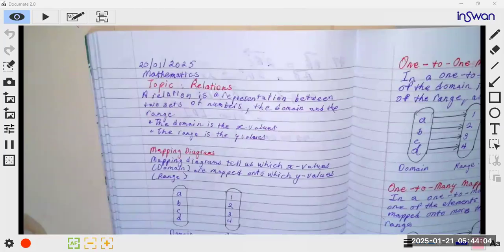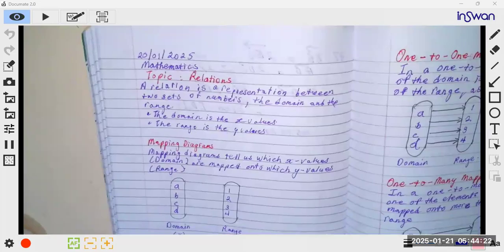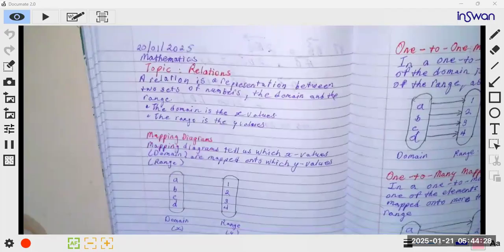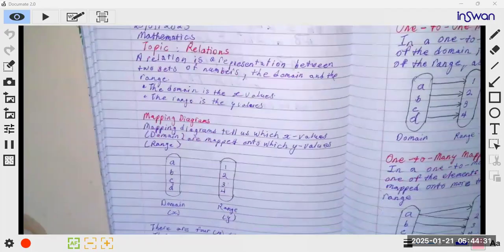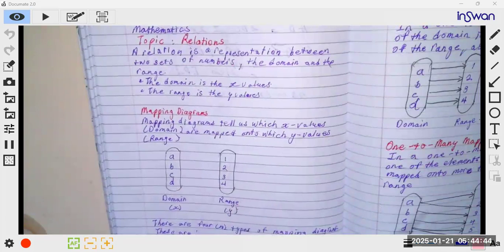Relations can be represented as what we call mapping diagrams. So we'll start with the different types of mapping diagrams. There are 4 types. Mapping diagrams tell us which x values, the domain, are mapped onto which y values, the range. I could use the letters A, B, C, D to represent the domain values, and the range is like 1, 2, 3, 4. That's the y values.